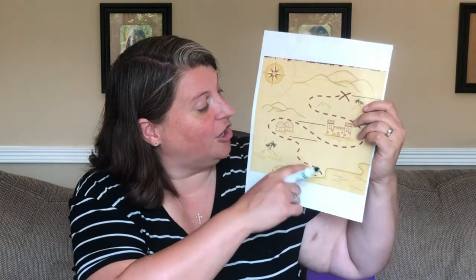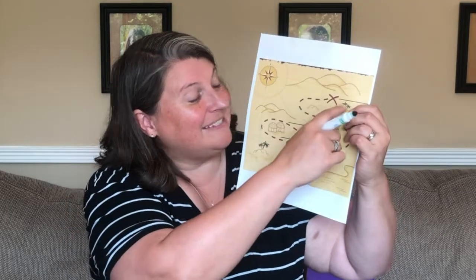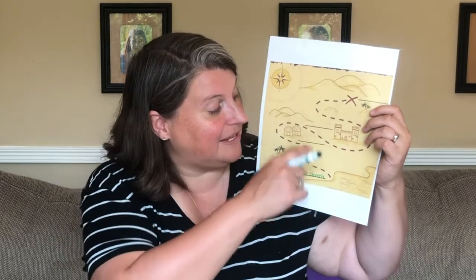And just like this is a treasure map to find the sunken treasure, at the end of this map, the treasure is that you have a great relationship with Jesus. By the end of the time you do all the things on this map, then you will really know and be friends with Jesus.